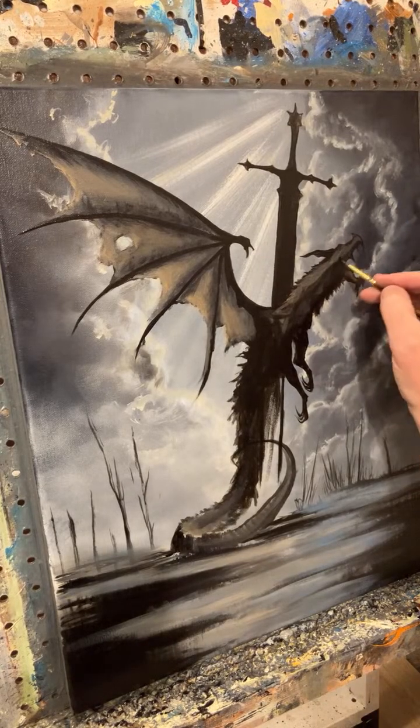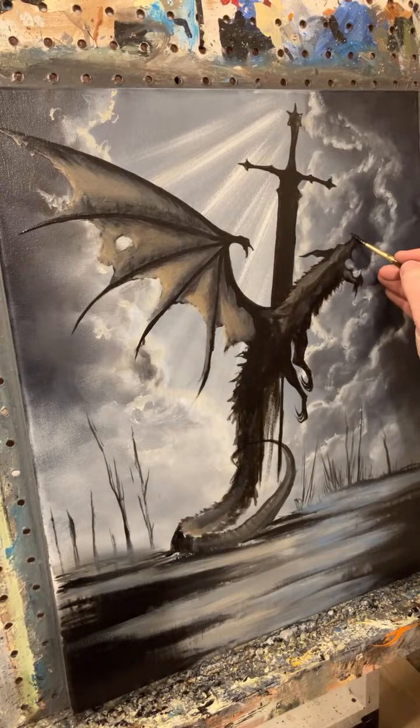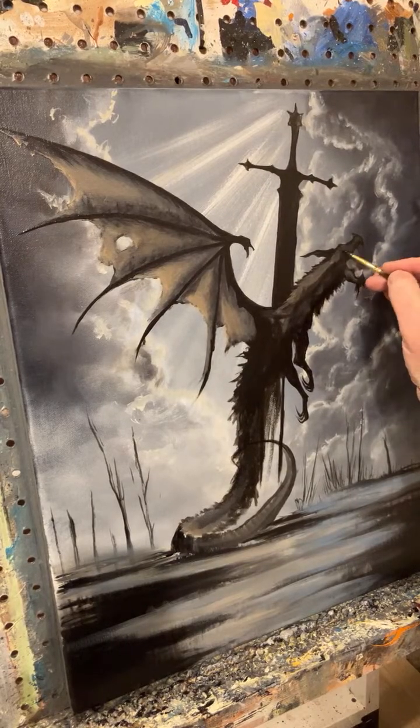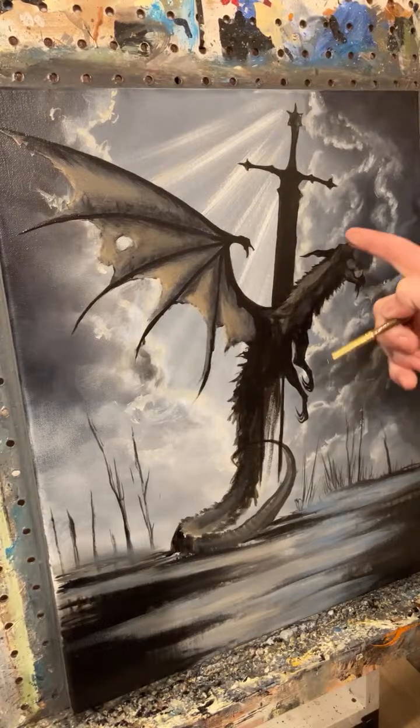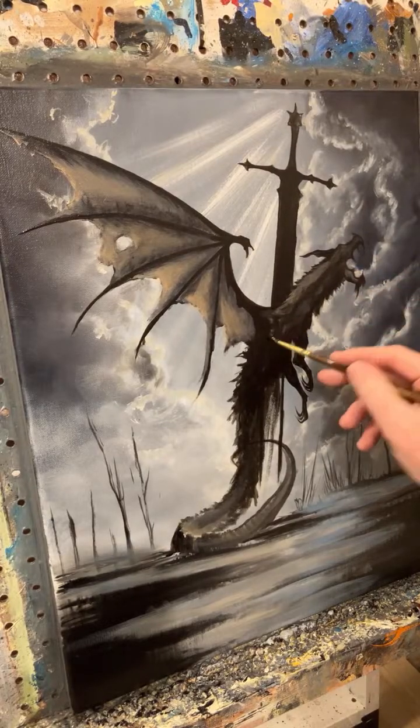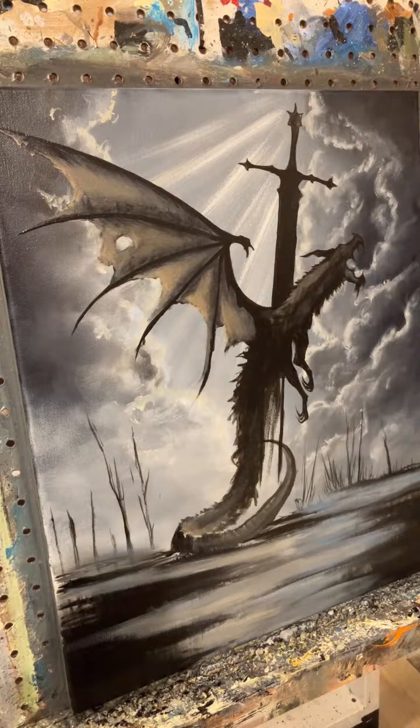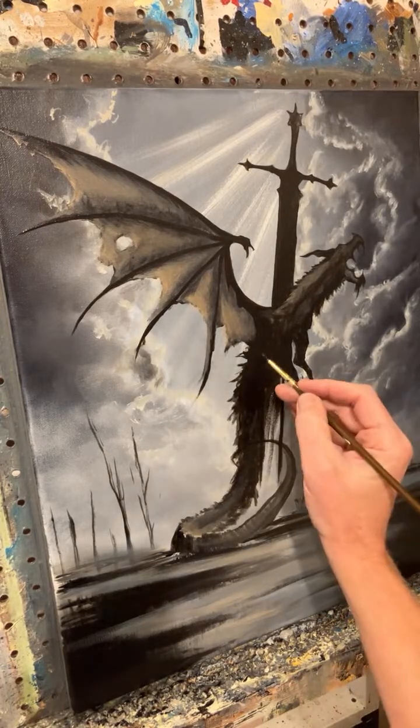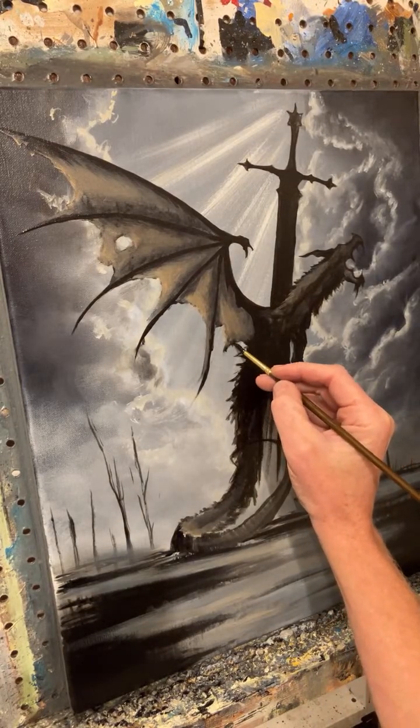All right, we're going to really get a lot of this. I think I'll come in with a highlight line once that's dry, then I'll just end up putting that in there. But mostly, let's just fix some of these details here.